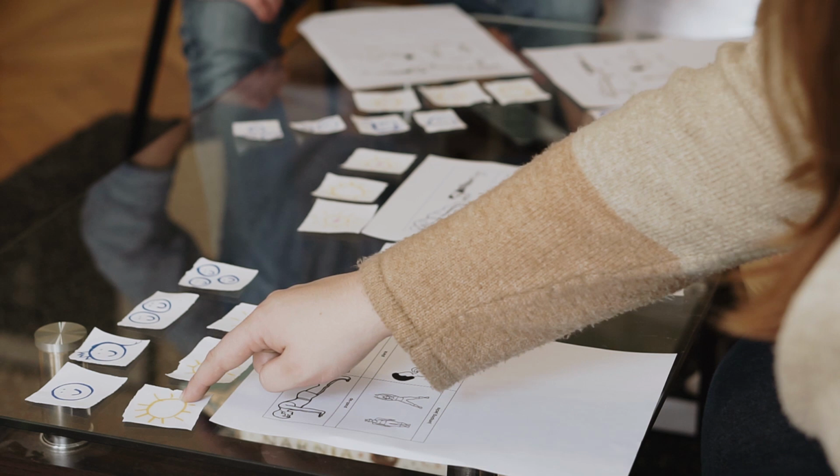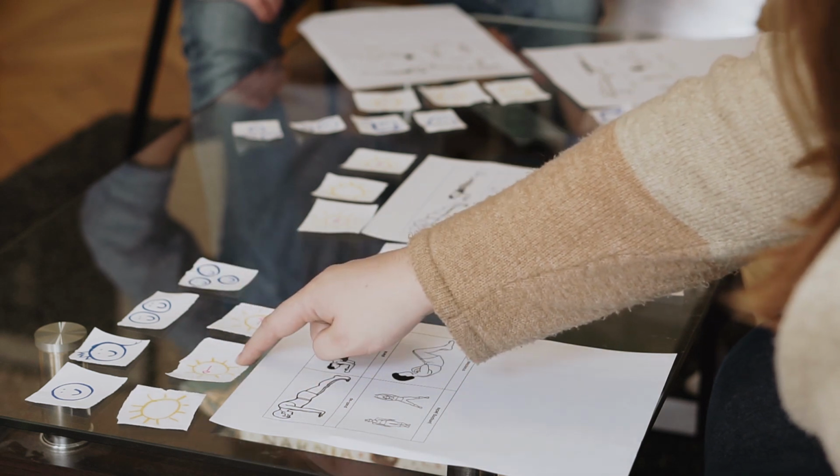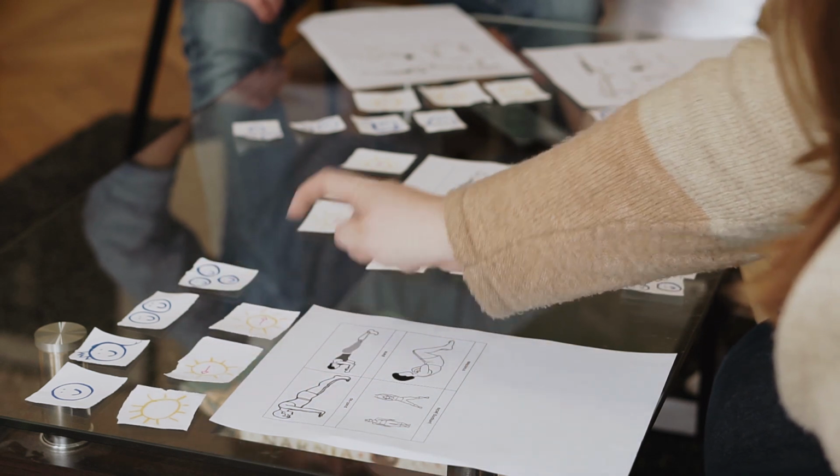Part 3 is adding time cards. The first step is point and listen. Students will take turns pointing to the time cards and the teacher will repeat the proper phrase. Today, yesterday, tomorrow.